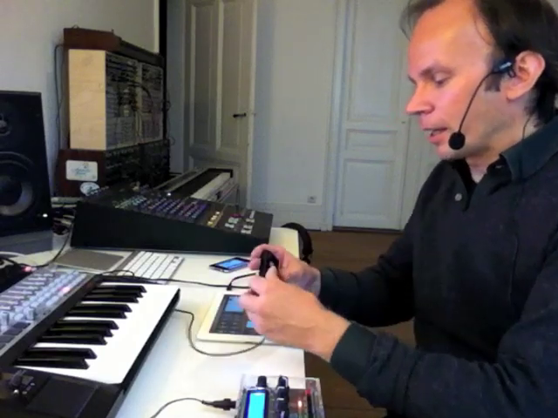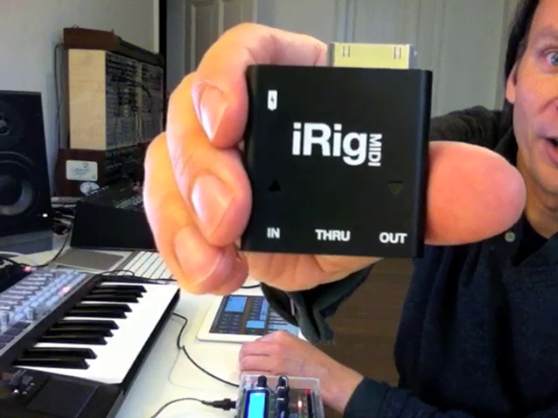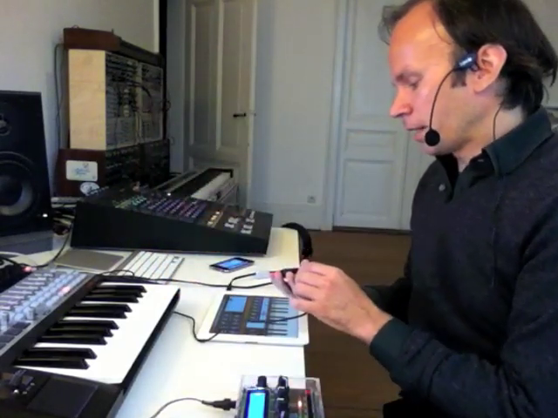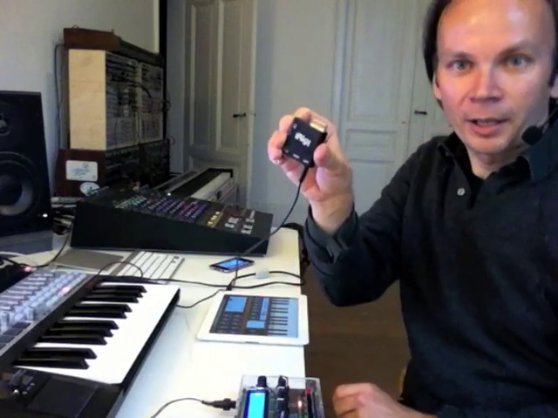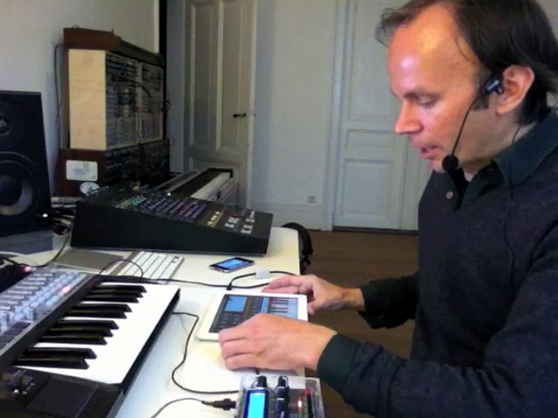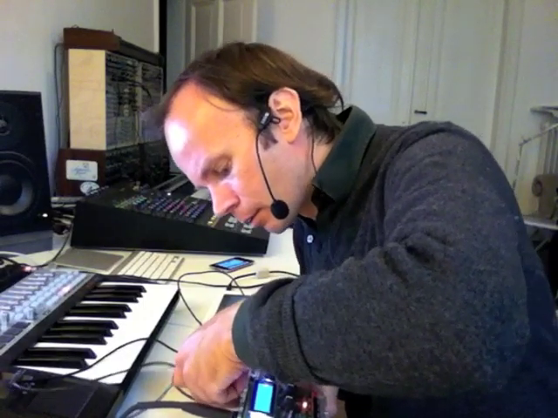So let's take a look again at the iRig, and you see there's another connector here which is called MIDI out. So I take my MIDI cable, plug it now to MIDI out of the iRig MIDI, get it into my NLog, and get the other side of the MIDI cable, the big one, into the MIDI input of the synthesizer. So let's try that. Okay.